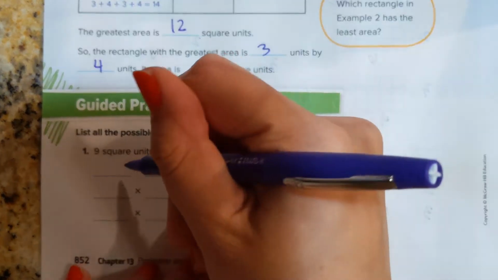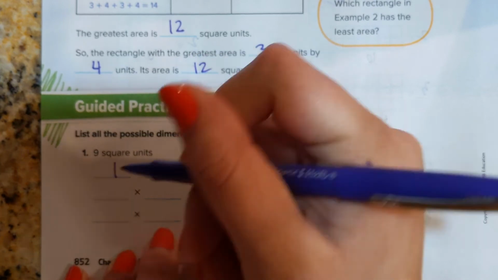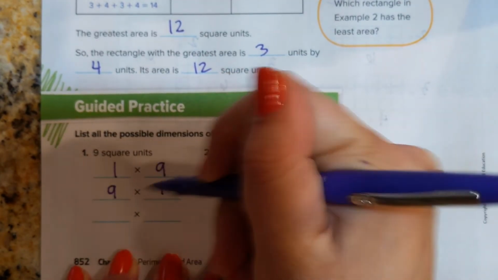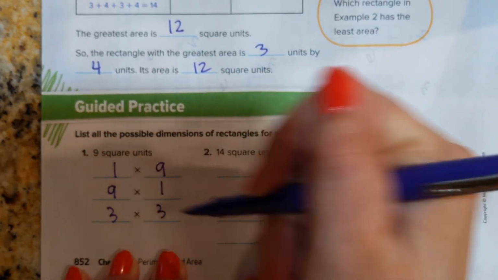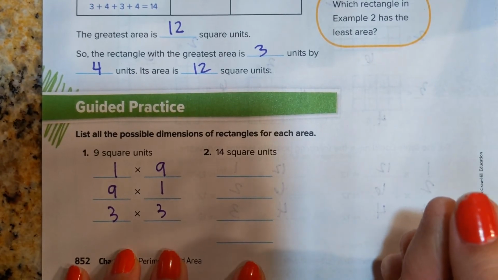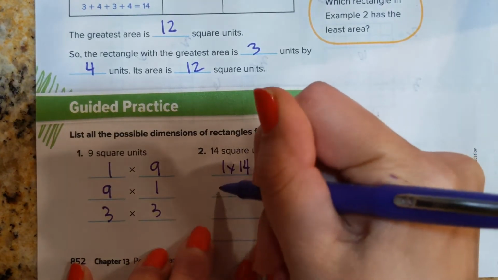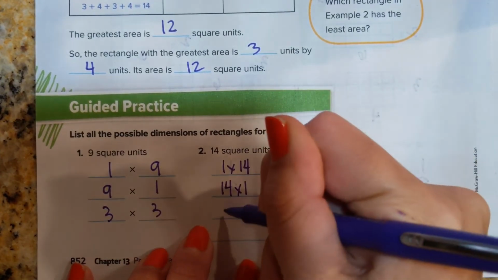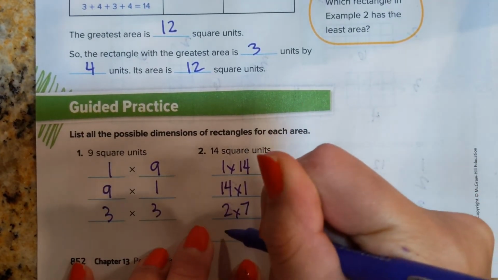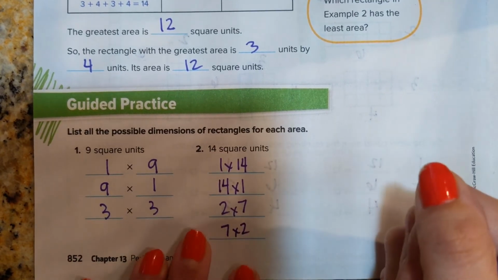All right, we could do a 1 by 9, a 9 by 1, or a 3 by 3. Yeah? We could have a 1 by 14, a 14 by 1, 2 by 7, or 7 by 2. How'd you do?